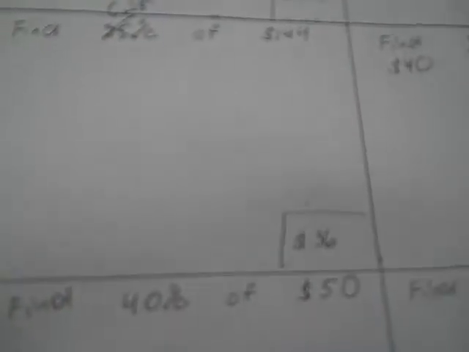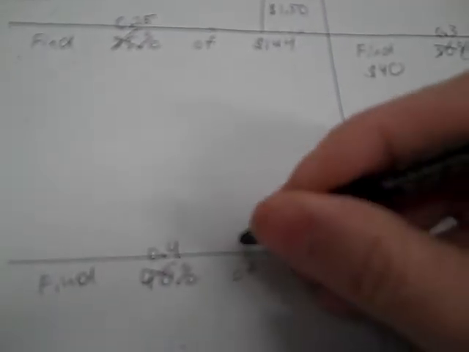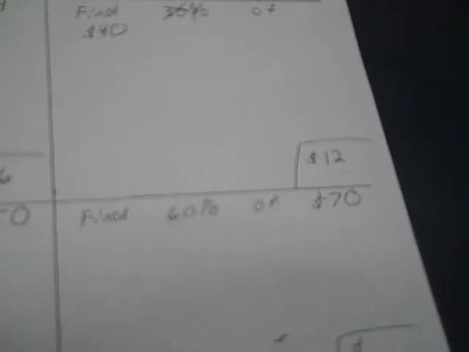Okay, 40% of $50, so I can take my 40 divided by 100. Again, anytime we want to do a percent problem, we're going to want to divide that by 100, so that's 0.4. So of means basically you're going to multiply 0.4 by 50. Okay, $20. Okay, 60% of $70, so I take my 60 divided by 100, so now it's 0.6. I cross that out and I put 0.6, and now that allows me to multiply 0.6 by 70 to find out how much money that is. Okay, 42.